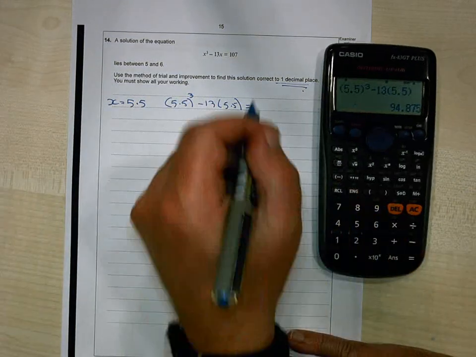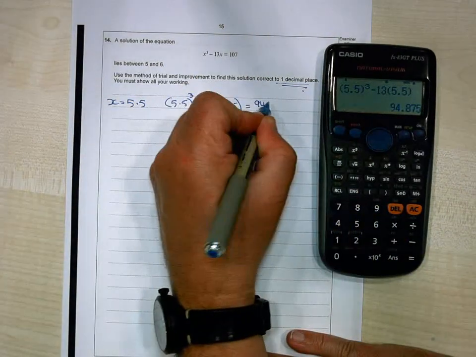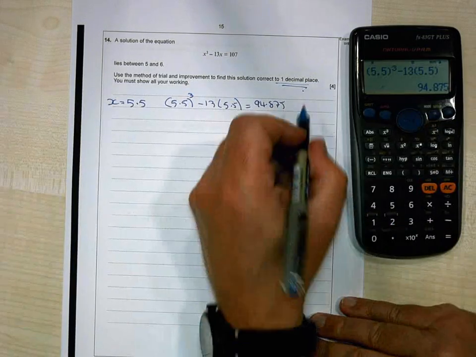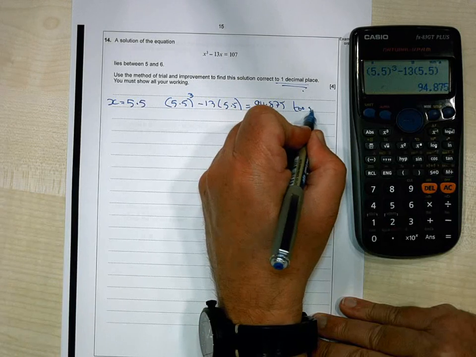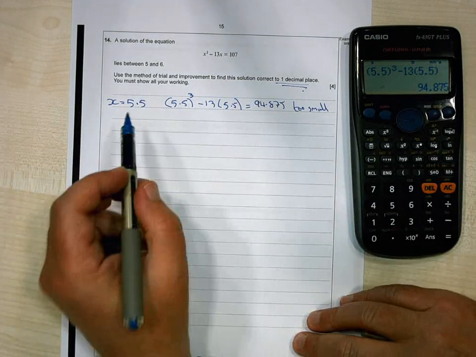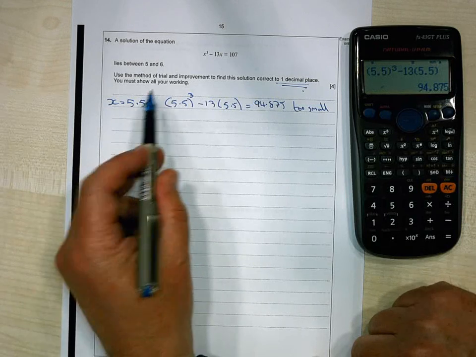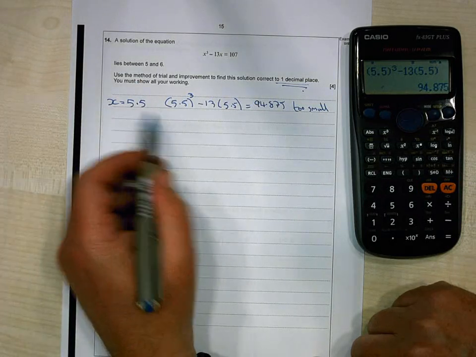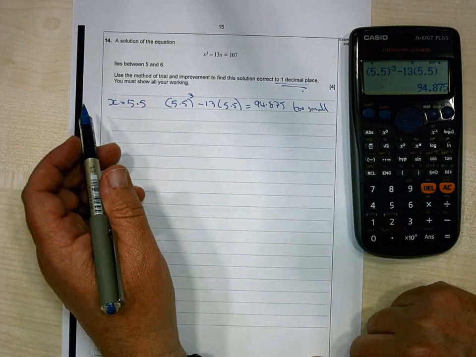That is 94.875. I'm looking for 107, so that's too small. Now because I know that's too small, there's no point me trying any number between 5 and 5.5. They'll all be too small. So by doing that, I've knocked out half my possible answers.